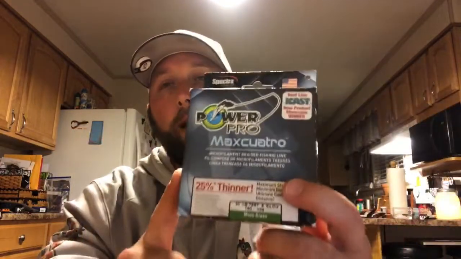PowerPro braided line, Super Slick V2, comes in onyx black. Max Quattro is your 4-carrier braid that is 25% thinner. The Super Slick V2 is an 8-carrier braid, but it has basically the same abrasion resistance as this. It's thinner. Like I said, it comes in onyx black. Super cool stuff. So let me show you guys a couple photos.